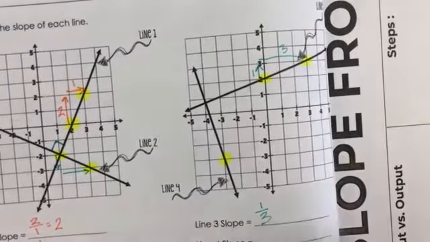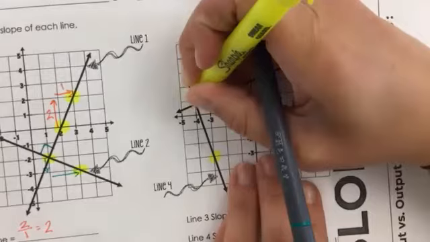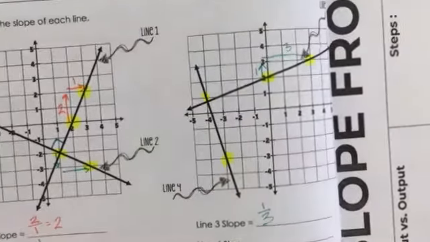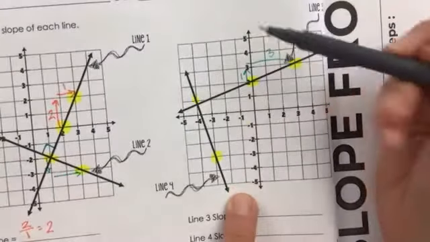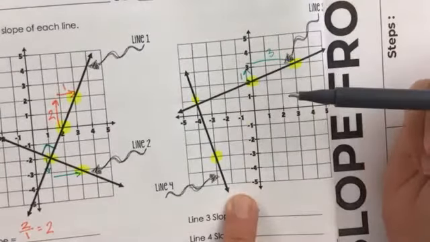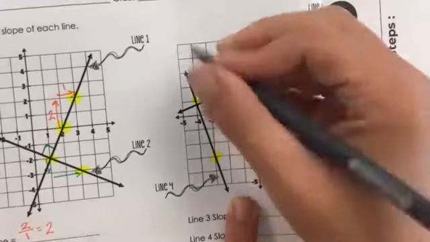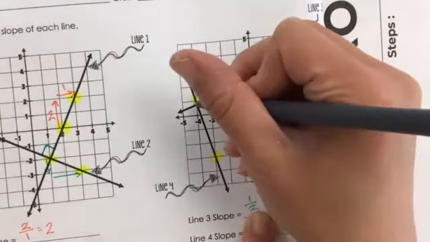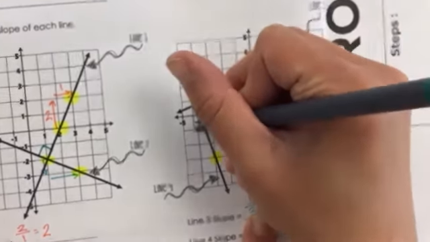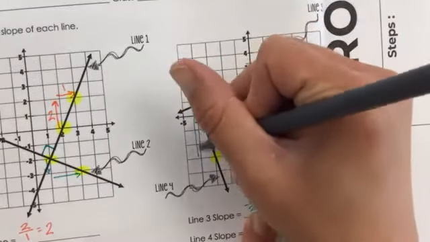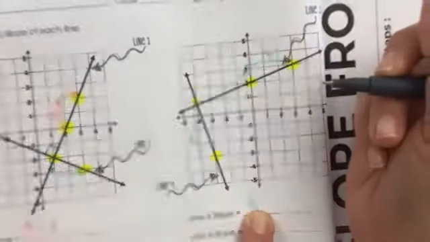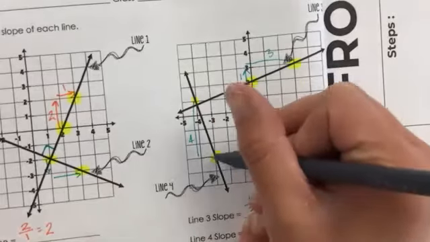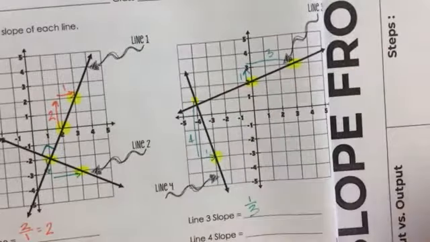Oh, I see. It's right here, kind of beyond there. So again, I am going to start from the left point and I'm going to go down 1, 2, 3, 4. And I'm going to go to the right 1. Is that negative 4?